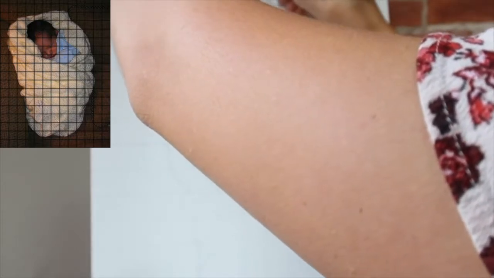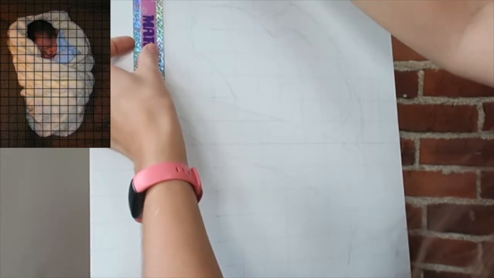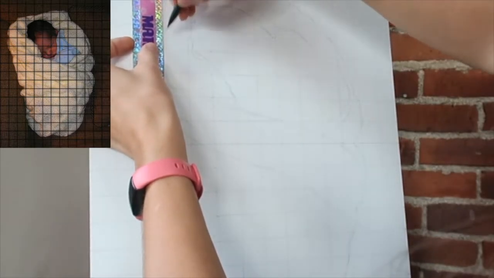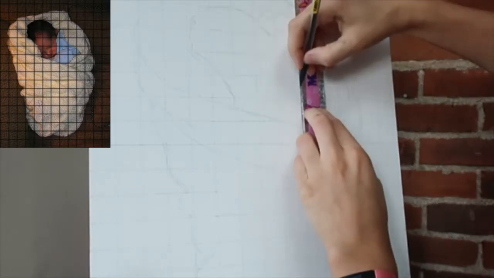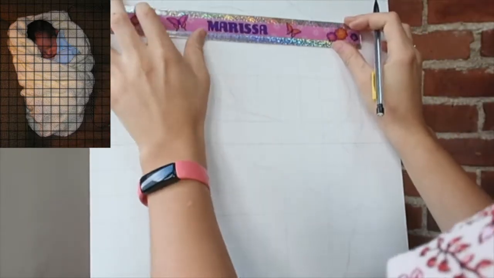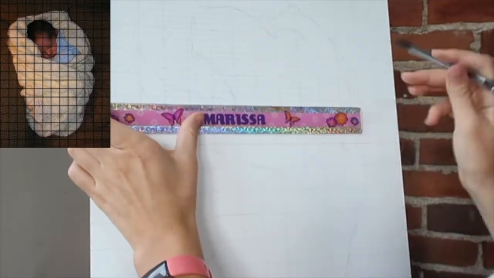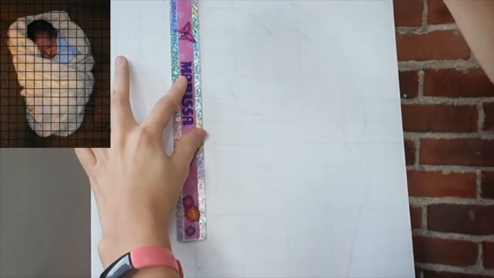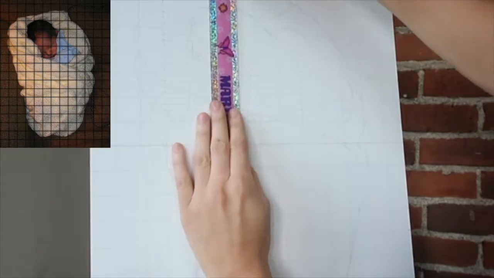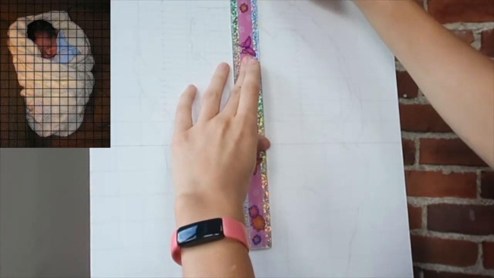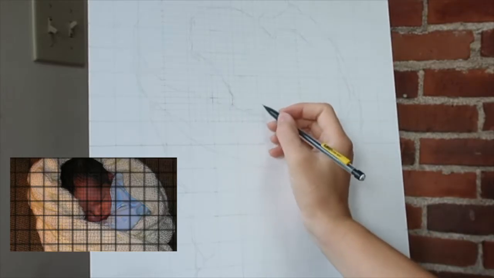The first thing I do is measure every square inch into quarter inches. So I'm going to be making 3 marks at every quarter and then at the half. I don't need to do this over the entire surface of the drawing, only in the place where I need the most detail and accuracy. Now that I have that grid on there, I will go to my small grid version of my reference photo and copy the image from that.